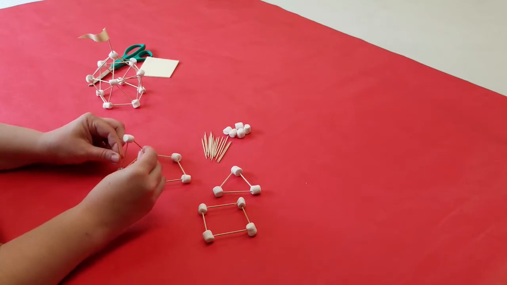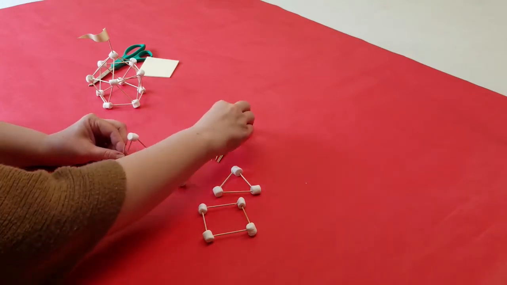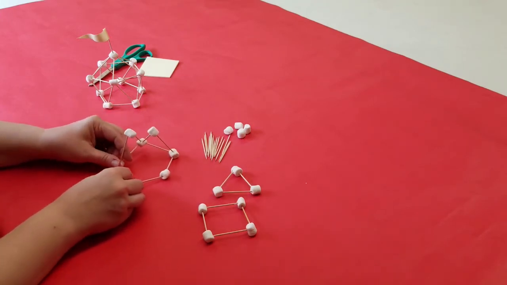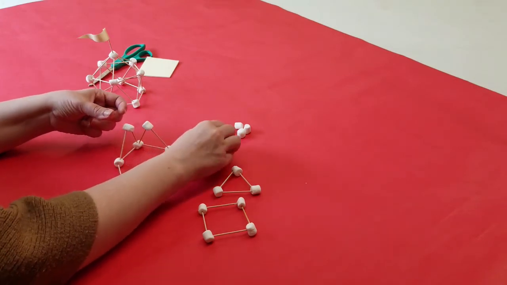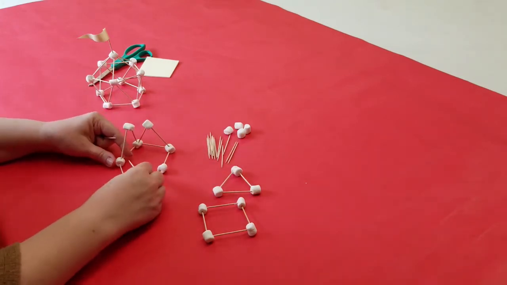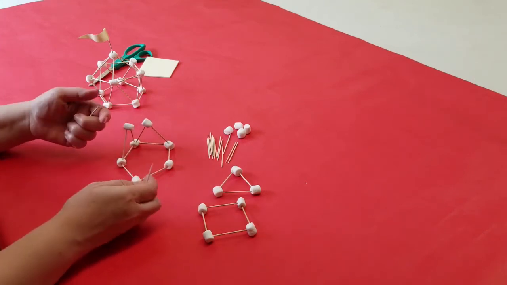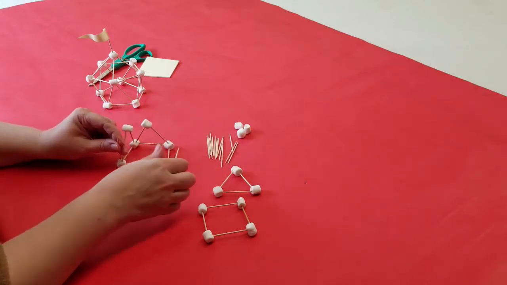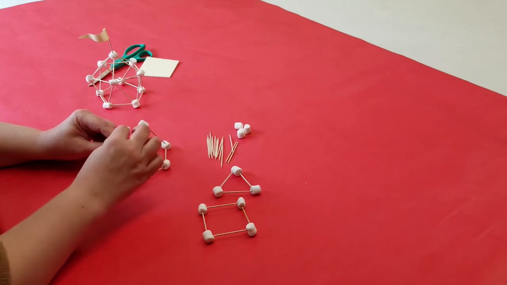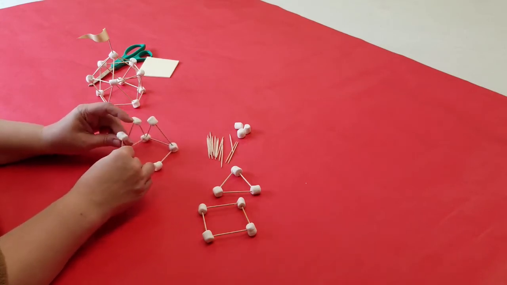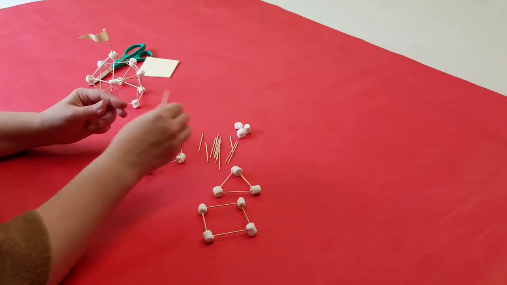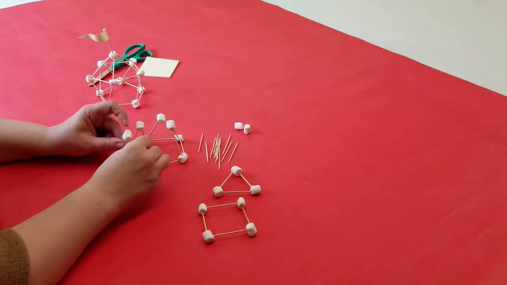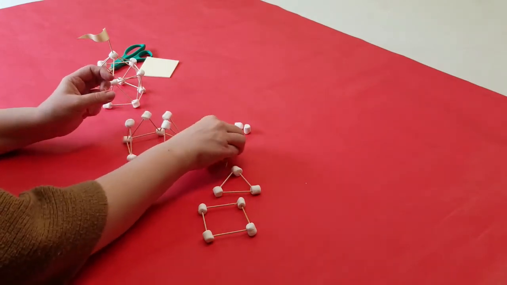So 2 toothpicks in each marshmallow. A marshmallow at the top to hold them together. When you're working, things may start getting a little bit lopsided like this, if you can see, but once we get all the structure together, it should come out fairly even. So don't worry about that too much while you're still building it. Okay, and last one.